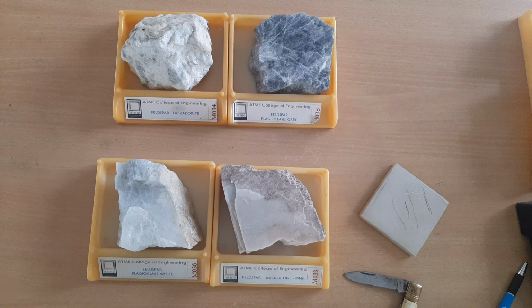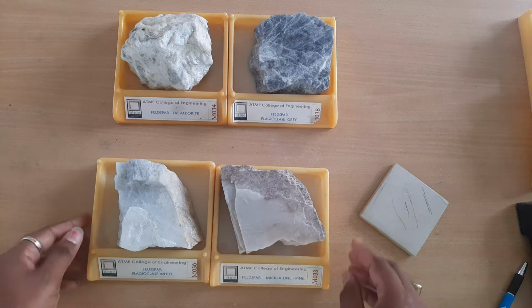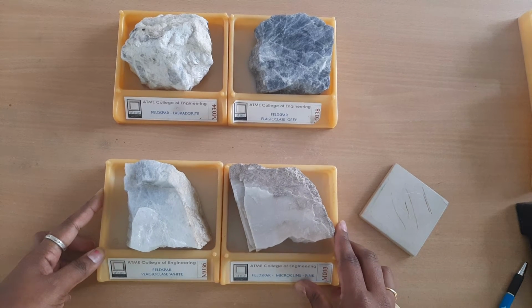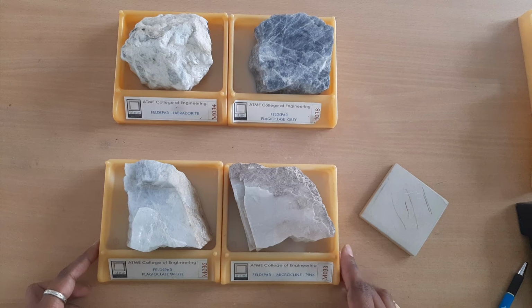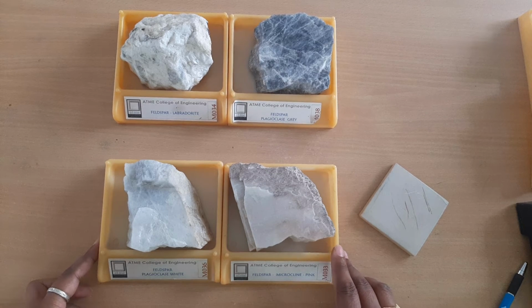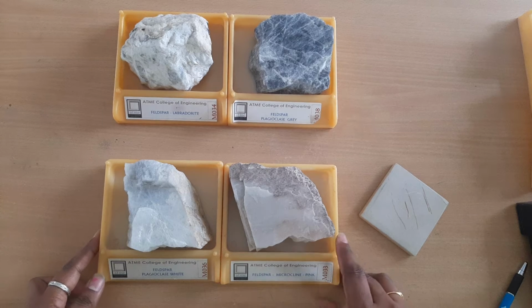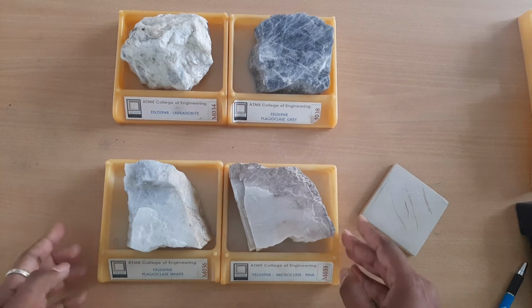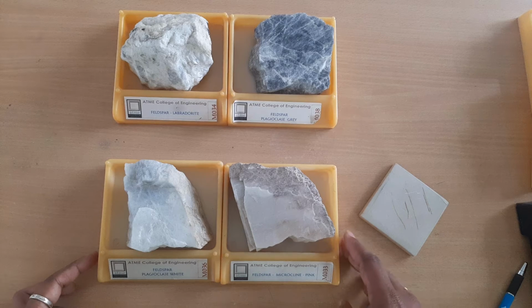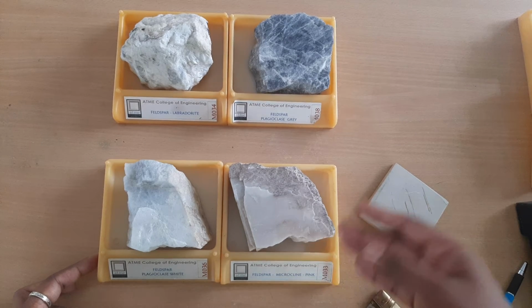For example, the chemical composition, the color, the luster, as well as the cleavages. So only a few properties change from one variety to another variety. As I have mentioned, in total we are going to have 13 to 15 physical properties. We'll start with the chemical composition, which also varies from one variety to another.